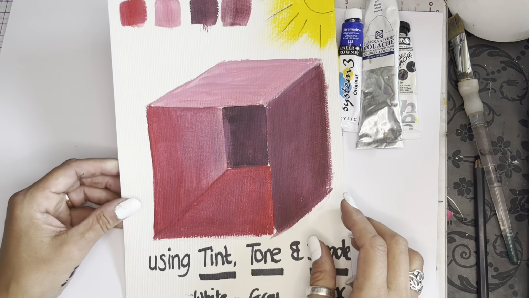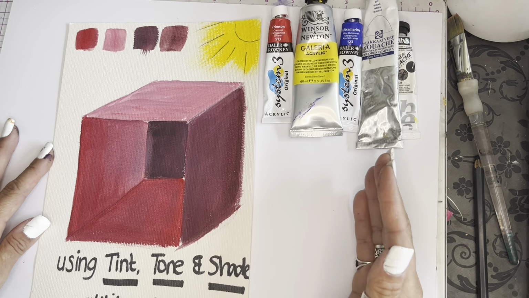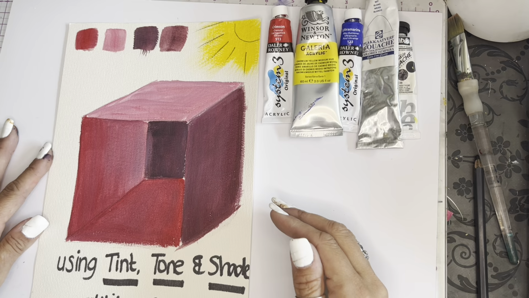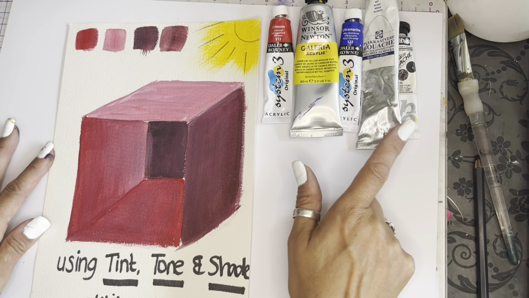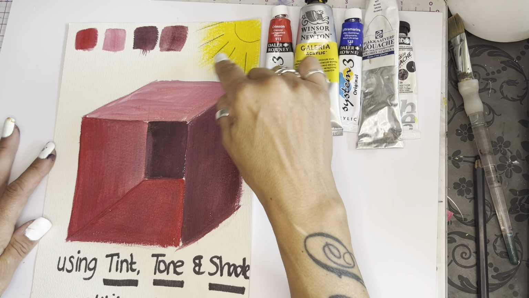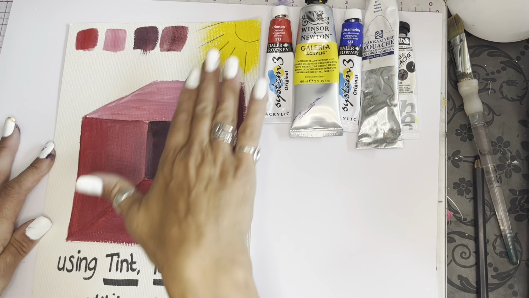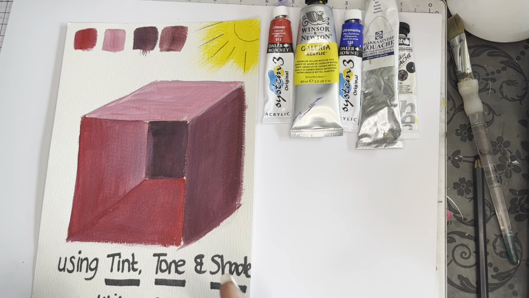Okay, so I did this. I don't know if I can fit this all in. I think I can. So this is tint, tone and shade again. So I used red and I used black and white. So I know this box is 3D and this is where the light's coming from the top. So you would have yellow in it as well, but this is just for the demonstration, just to show.